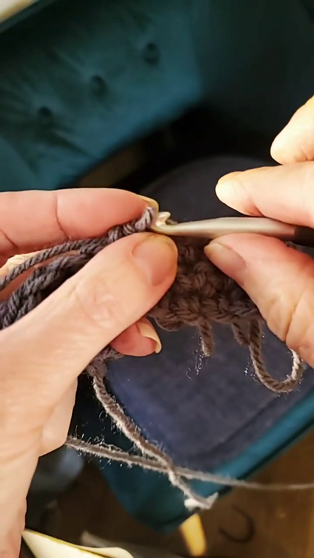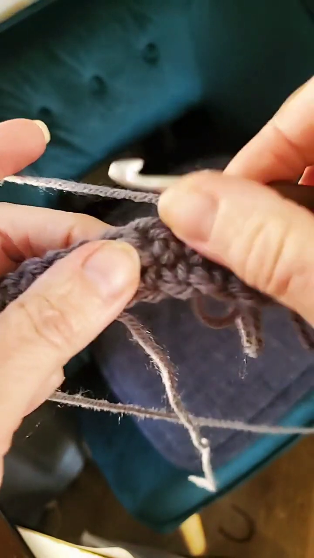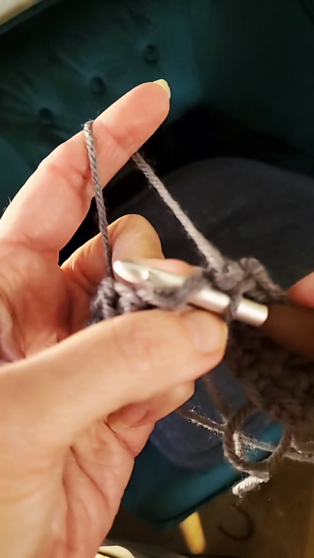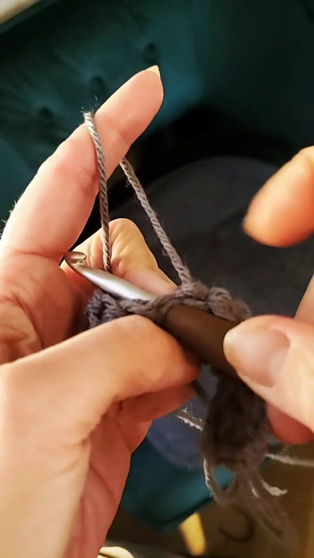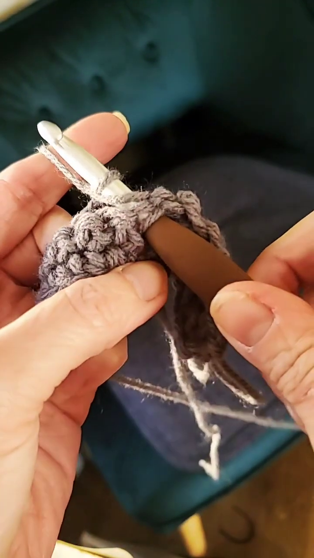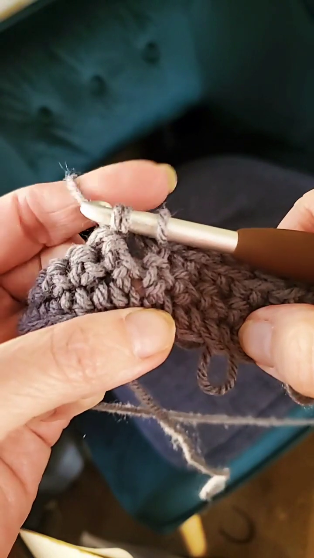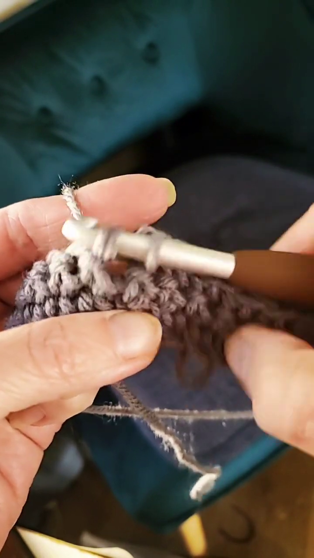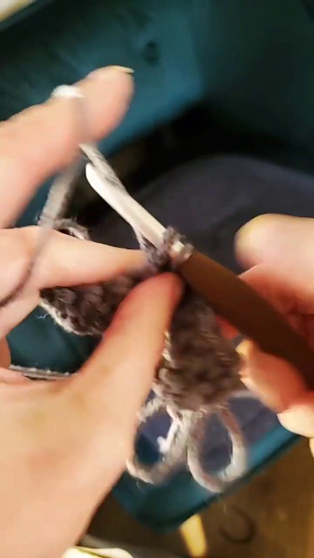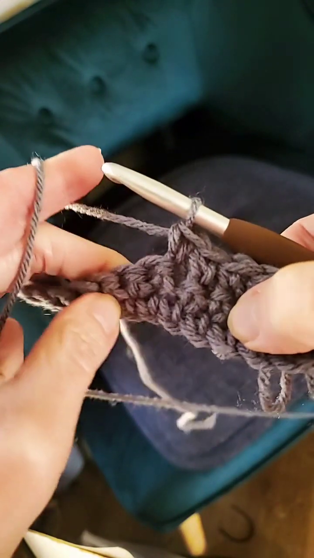So I'm going to do the rest of the way across this. So again, I'm going to insert my hook. I'm going to go in front of all of my pieces, all of my strings, wrap it behind all of my strings. I'm going to pull up my stitch. I'm going to drop my loop, and I'm going to finish my single crochet.